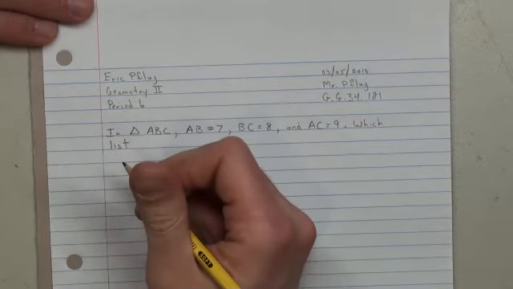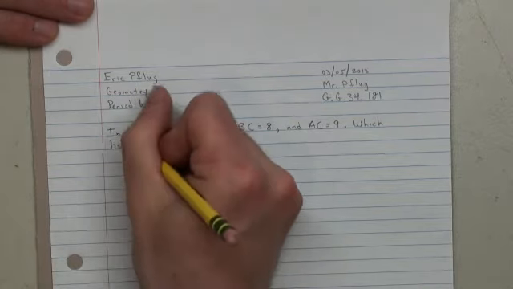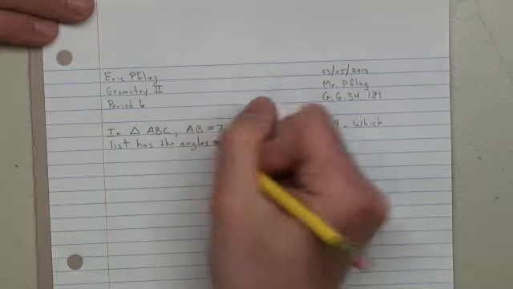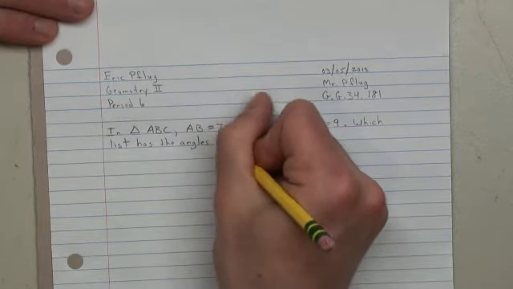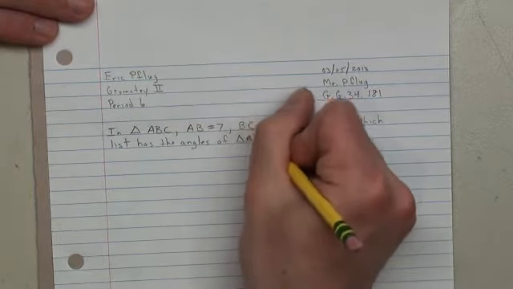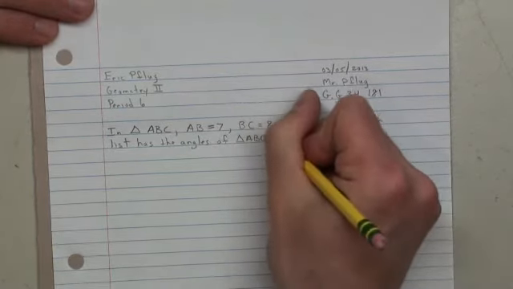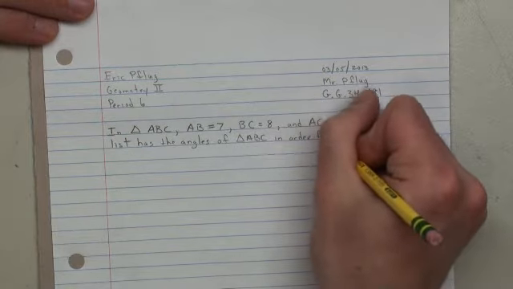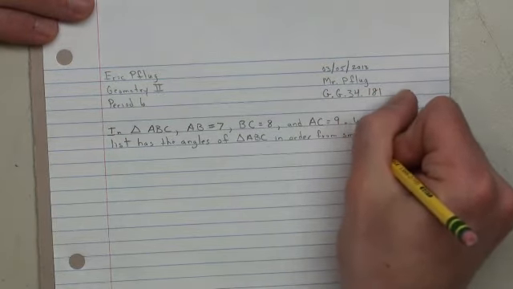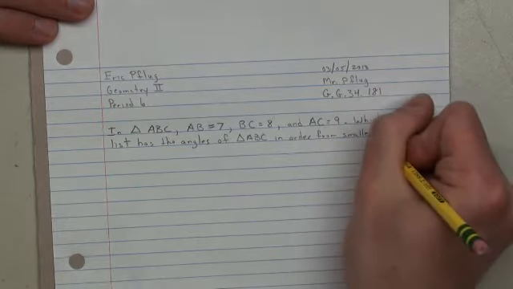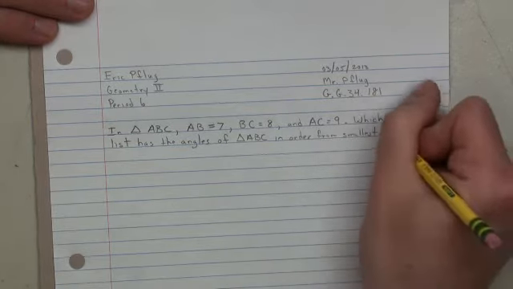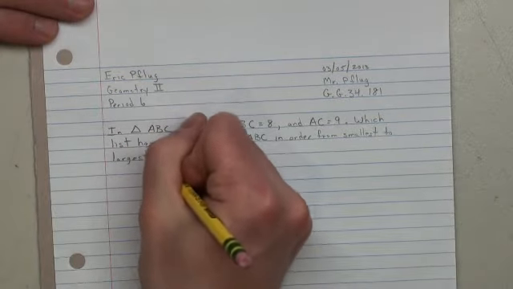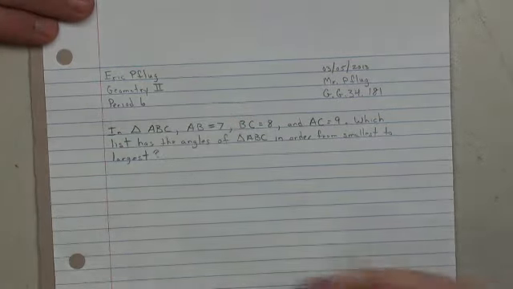Which list has the angles of triangle ABC in order from smallest to largest? Okay.